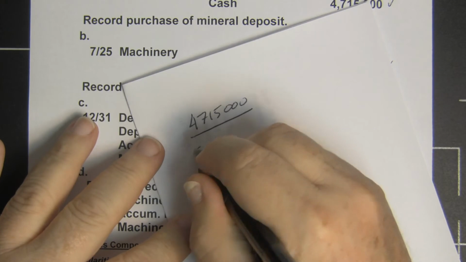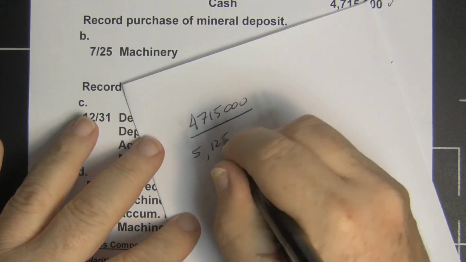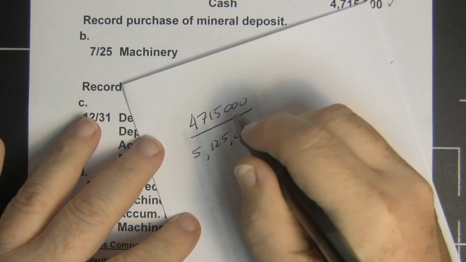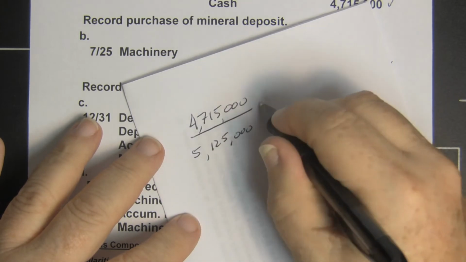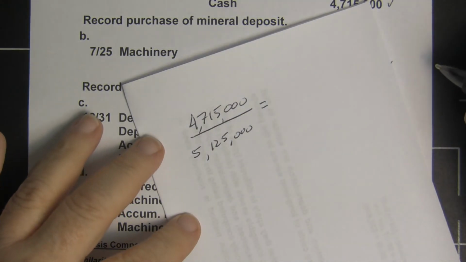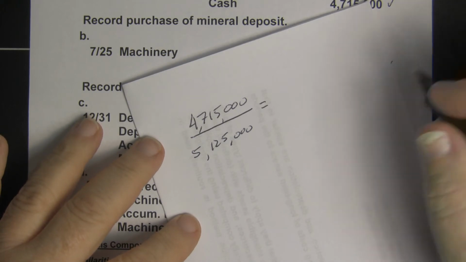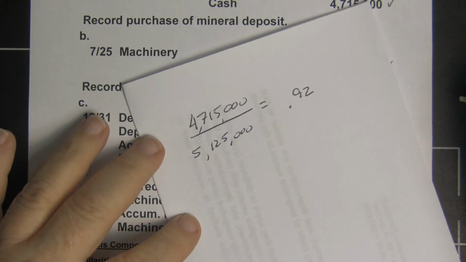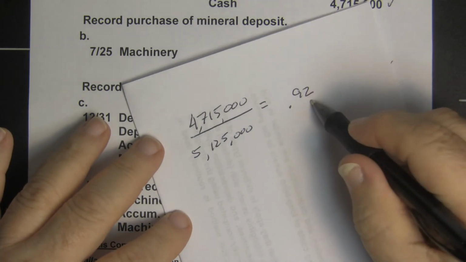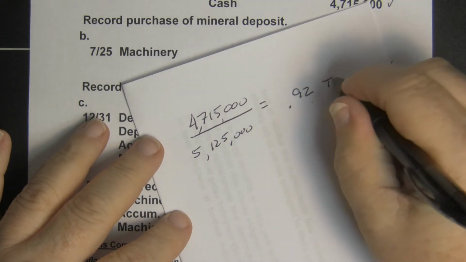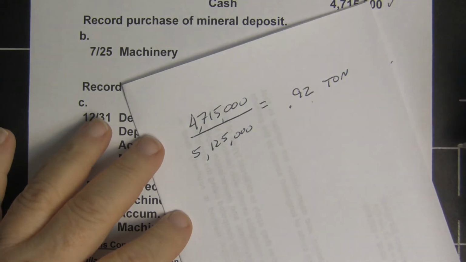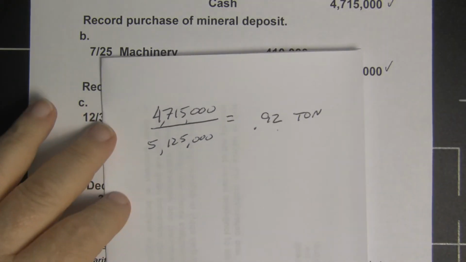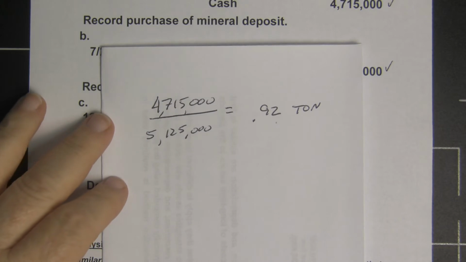And for that, we expect to get 5,125,000 tons of ore or deposit, whatever kind of mineral it is. So when you do that math, it works out to 92 cents a ton. So for every ton we take out, we reduce the value of the mineral deposit by 92 cents.